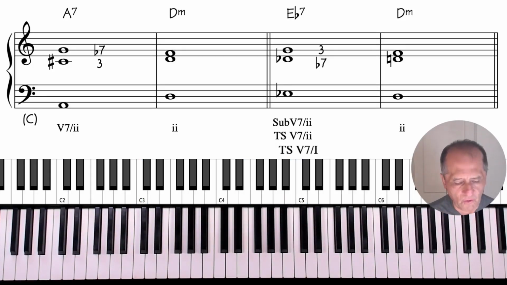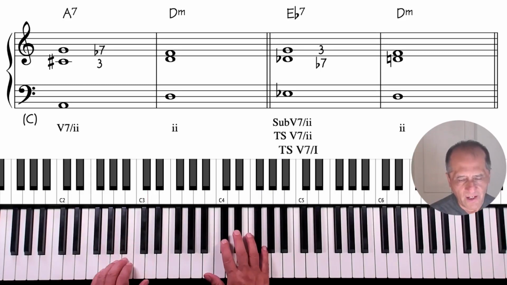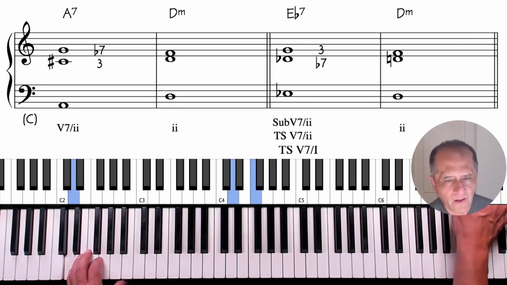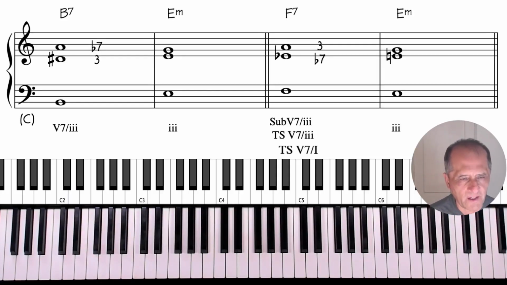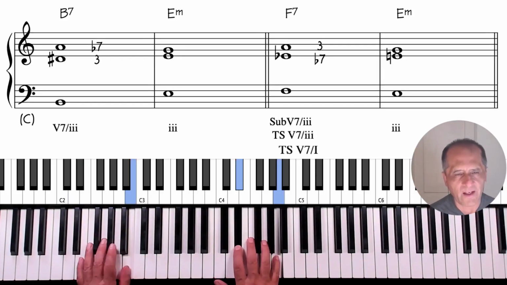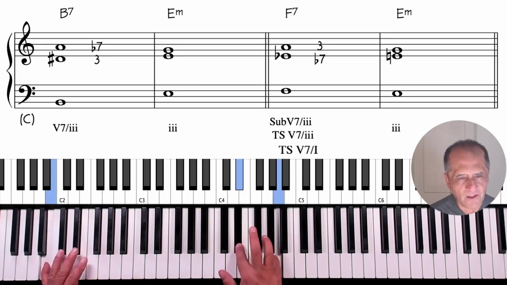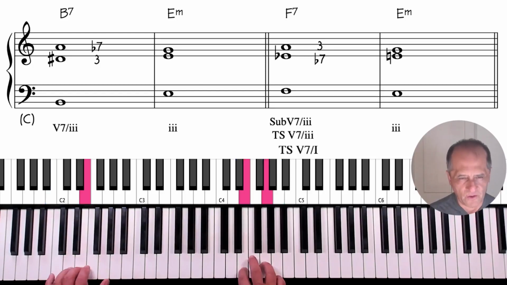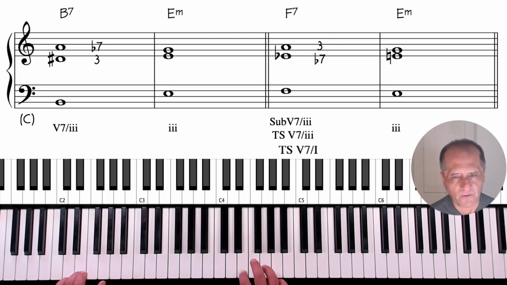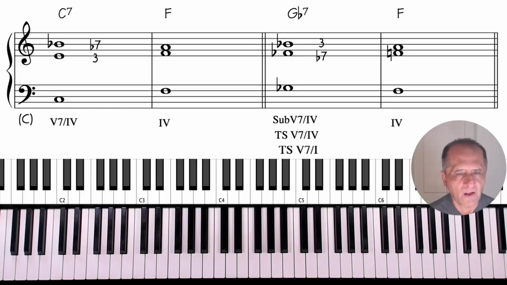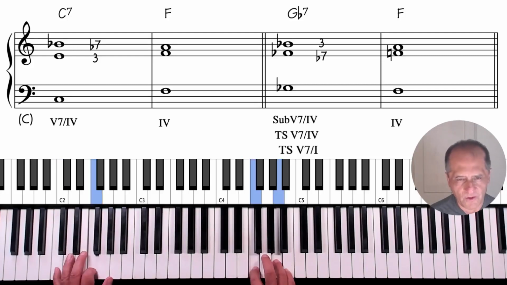Can I do this to the 2? Yes, I have my 2. So I can have my 5 of 2 or sub 5 of 2. Can I have this to the 3 minor? Yes, I have my 5, 7 of 3 or sub 5 of 3. Oops, what did we do? Sub 5 of 3 resolving to the 3 minor. Okay, and so on. I can do the same on the 4. I can have my 5 of 4 resolving to 4 or sub 5 of 4 resolving to 4.